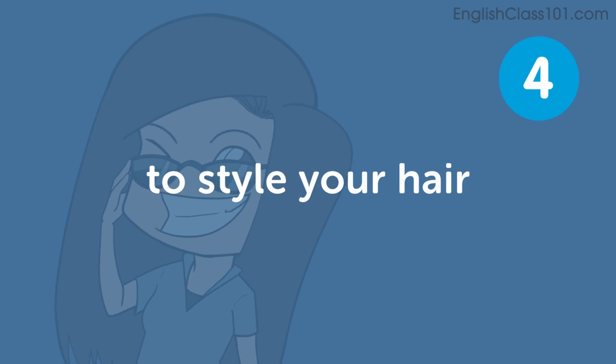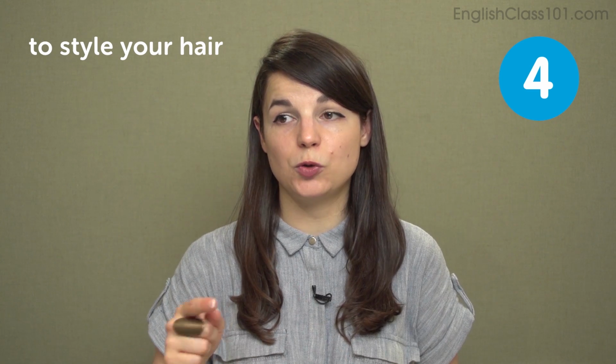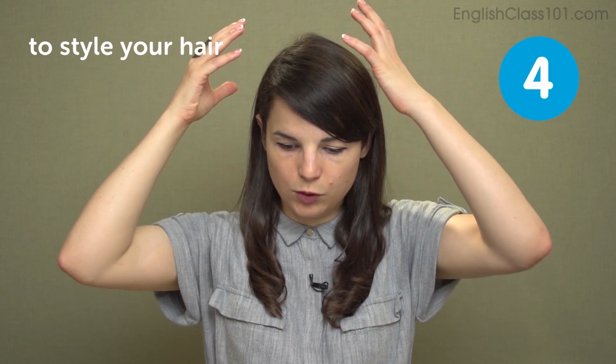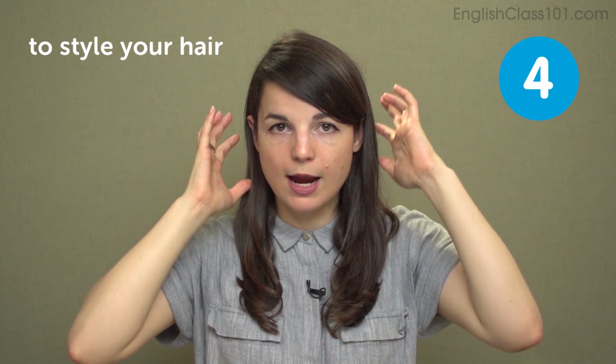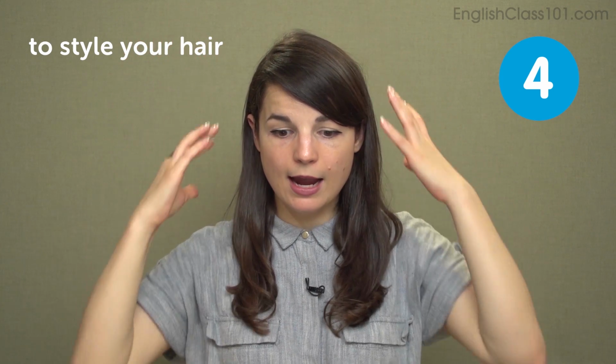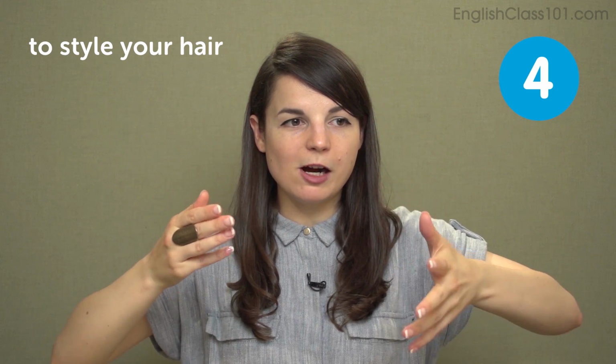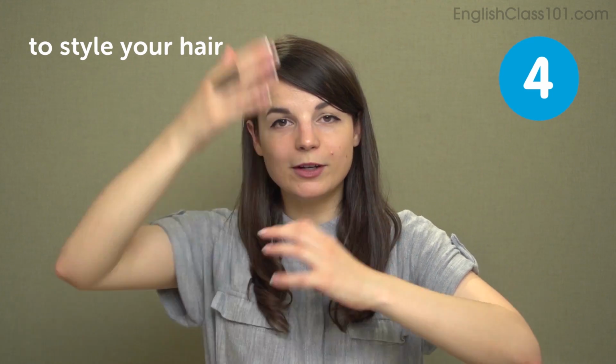To style your hair. The next expression is to style your hair. To style your hair means to arrange or to fix your hair the way you like it. So today I styled my hair like this. You styled your hair like that. Tomorrow maybe I'll style my hair in a ponytail.